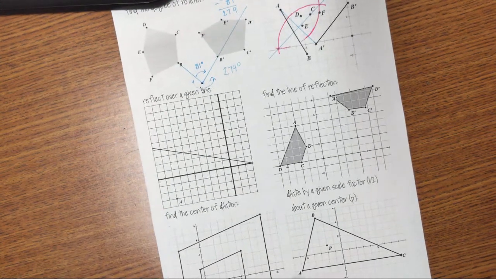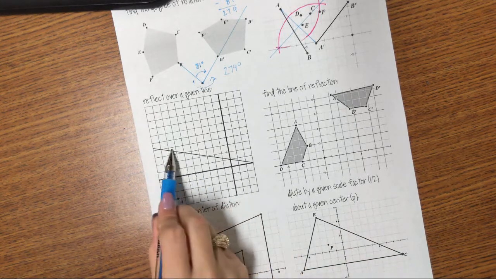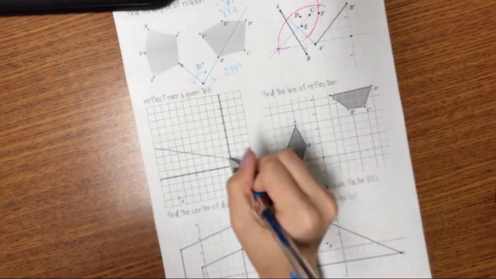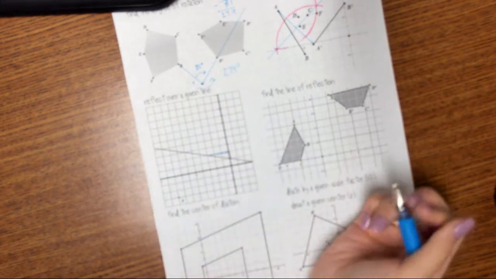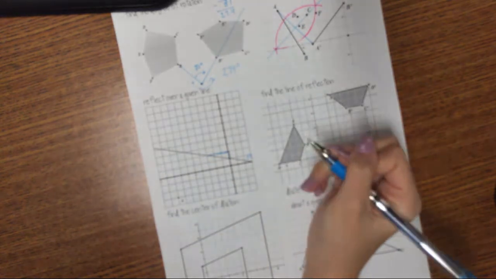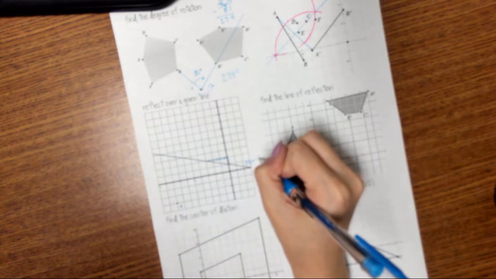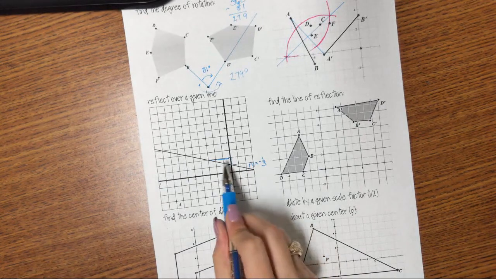Next, we'll reflect over a given line. So first, what we need to do is find the slope of this line right here. So since this is a perfect intercept, I will count 1 up and 3 over. So the slope of this line is -1/3.